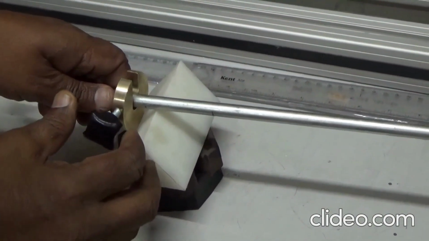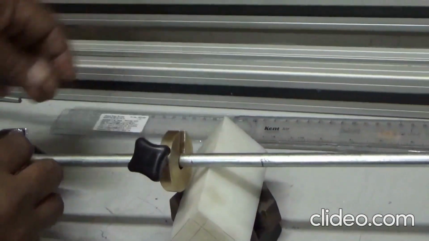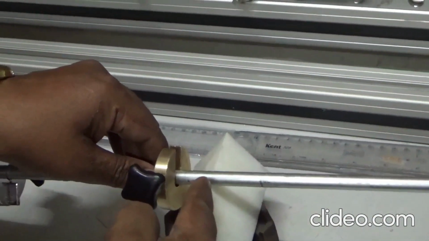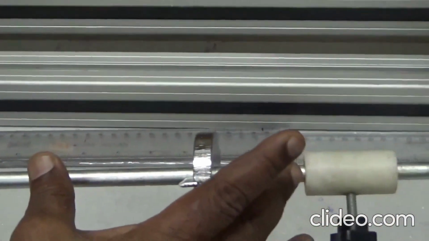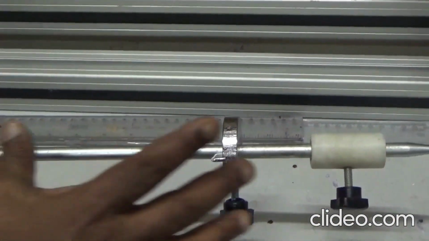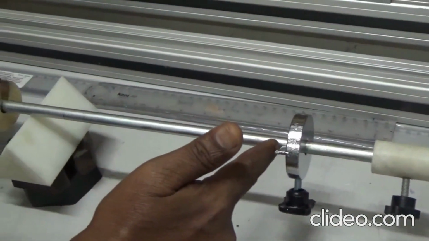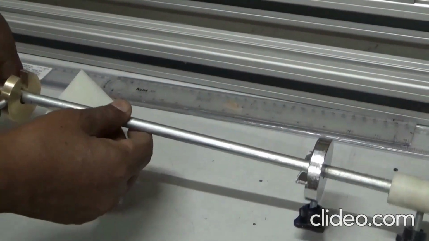See this thing, it's like this. After balancing, we have to take the distance from here to here, in centimeters, and after that we have to place it.